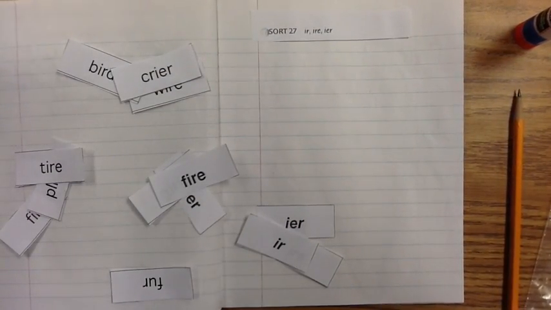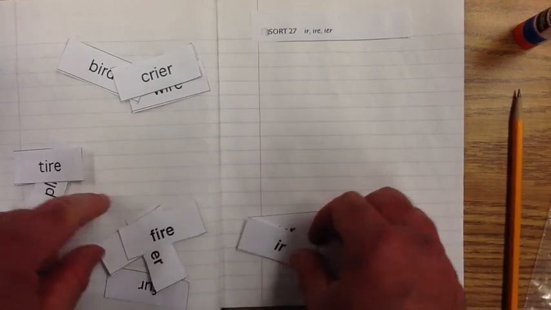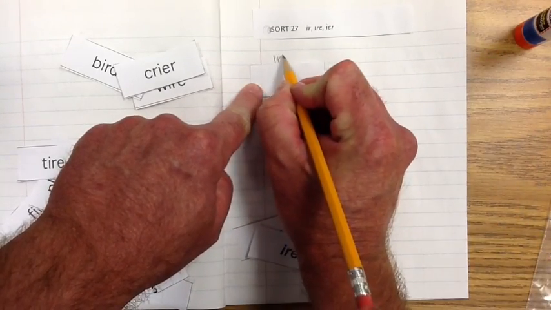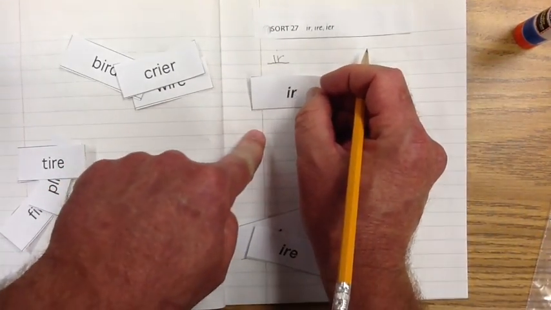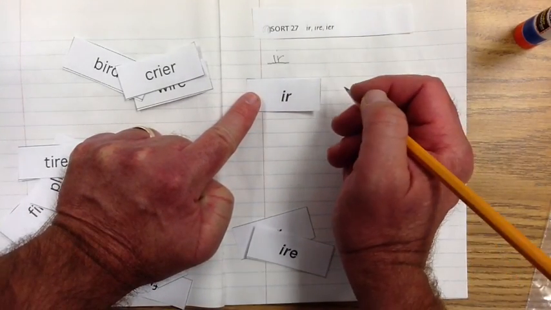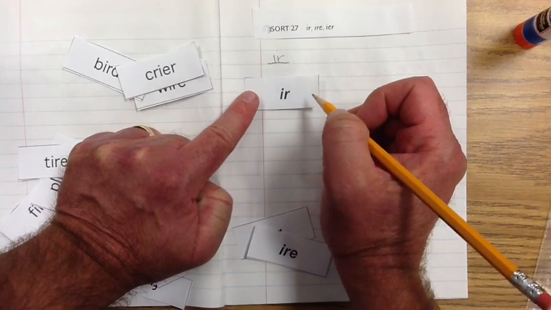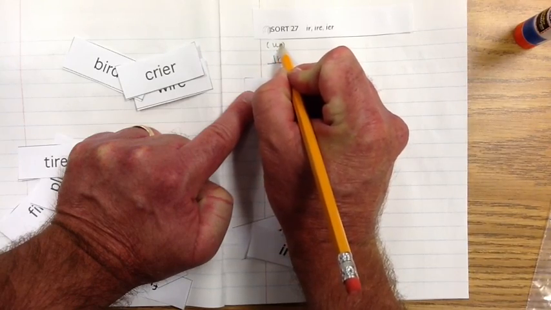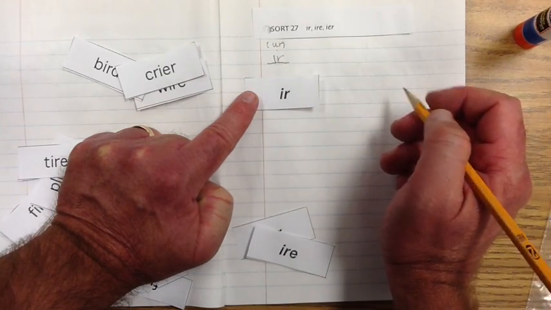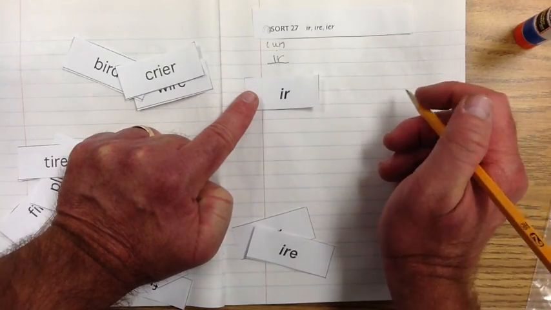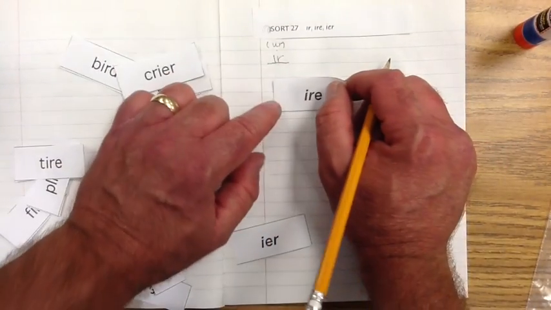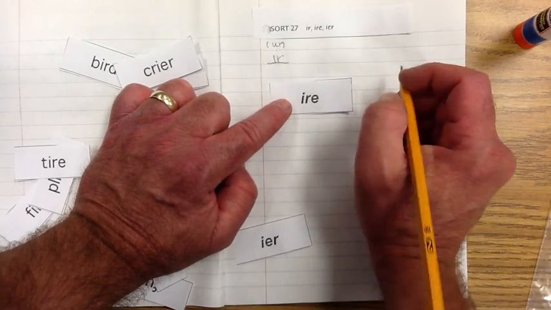Alright, so sort 27, IR, IRE, and IER. Let's begin by placing the exemplars at the top. So let's put this up here, and let's go ahead and write that, IR. Draw a line underneath it. Now this IR is very similar to one of last week's exemplars in the sense that it makes the same sound. Up above, I'm going to put in parentheses UR because it makes that sound. Everybody say makes the UR sound. Okay, and again, remember, when we're doing this, you need to be focusing on the sound first, then looking at the exemplar to see if it matches.